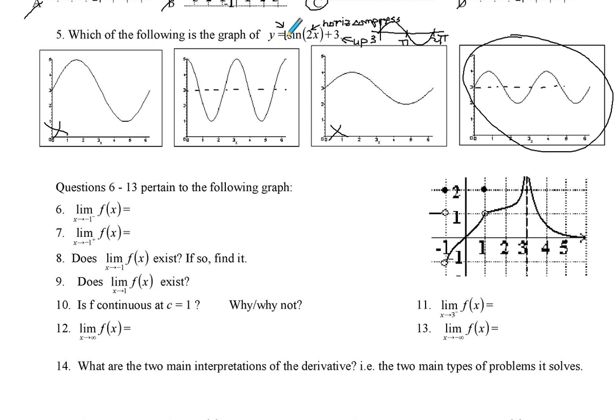Remember this number out in front here, let's call that coefficient A. If that's greater than 1, then it's a vertical stretch, remember? And if it's less than 1, then it's a vertical compression. So if this number was a 2, if it was 2 sine 2x, then it would go up 2 and down 2. And if it was 4, it would go up 4 units, down 4 units from the center. Or here, up 4 and down 4.